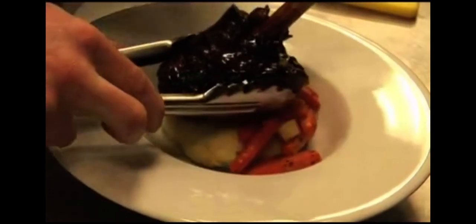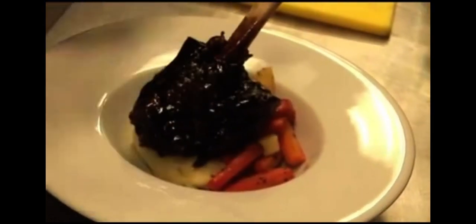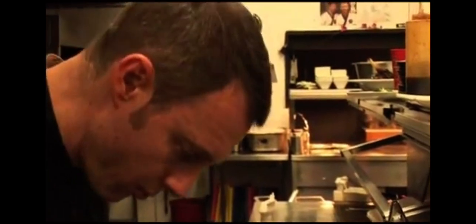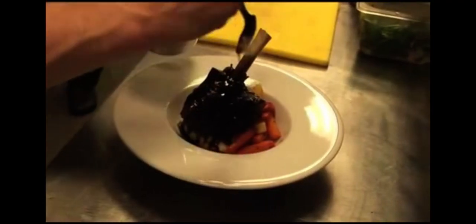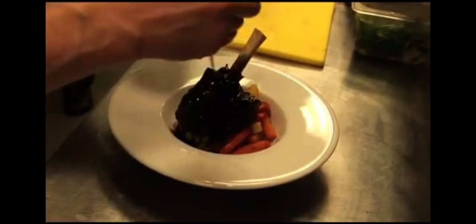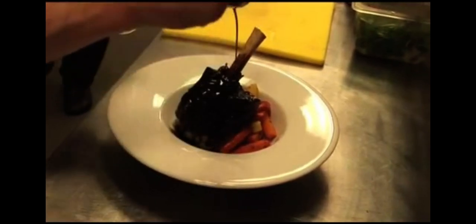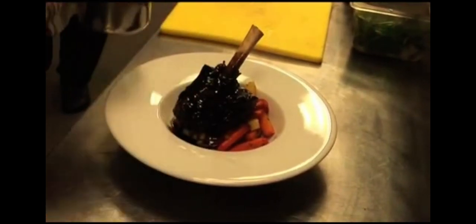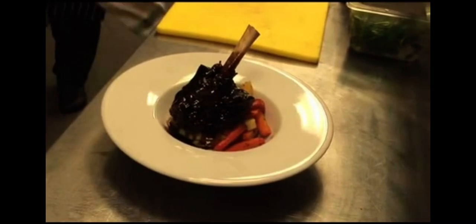Lamb shank comes from the lower end of the leg. It has become very popular in recent years, especially when braised and the whole shank with bone is served per person. It is lean and economical, and if cooked properly, is a very tender and succulent cut of meat.